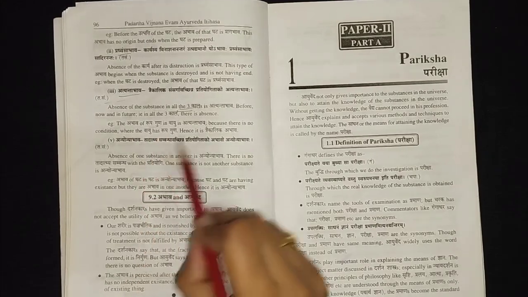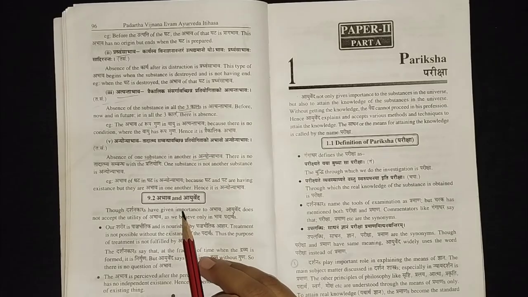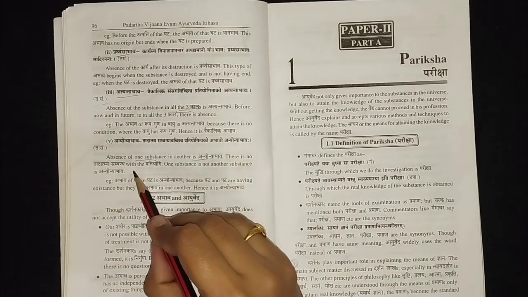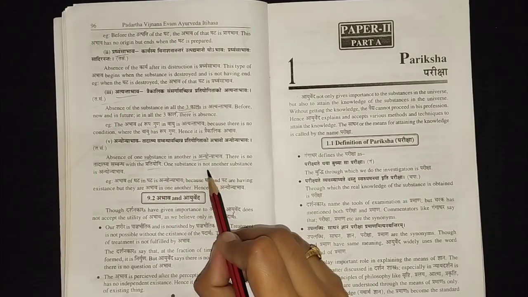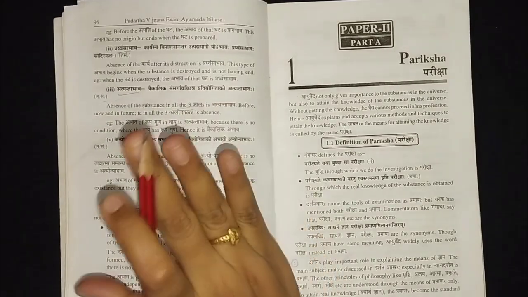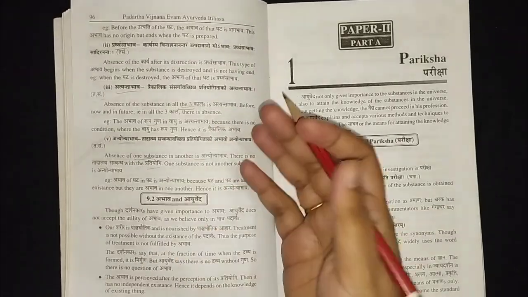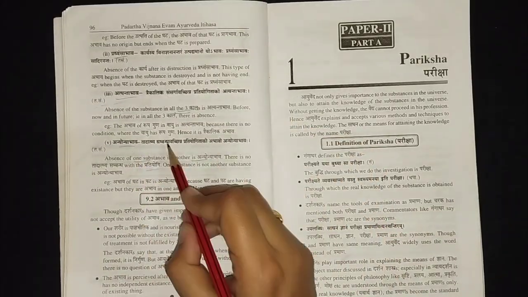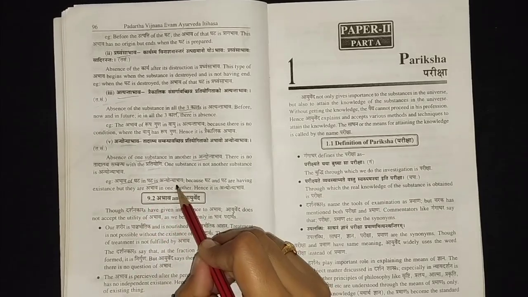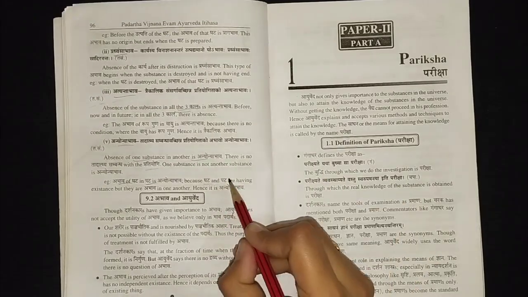And anyonya abhava, absence of one substance in another. That's what we'll call anyonya abhava. There is no tadatmya sambandha with the pratiyogi. One substance is not another substance. Book is not pencil and pencil is not book. So that's what we'll call anyonya abhava. You are not me and I'm not you. That's the best example for anyonya abhava. And abhava of ghata in pata. So that's anyonya abhava, classical examples, because the ghata and pata are different entities.